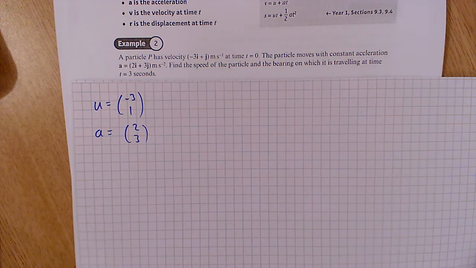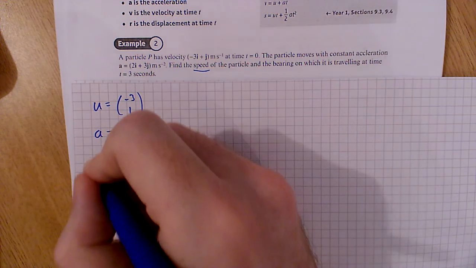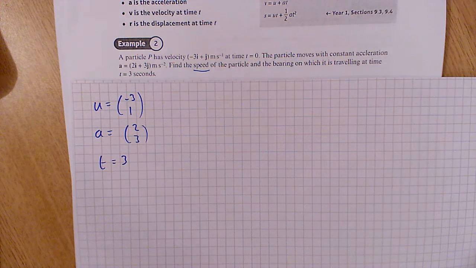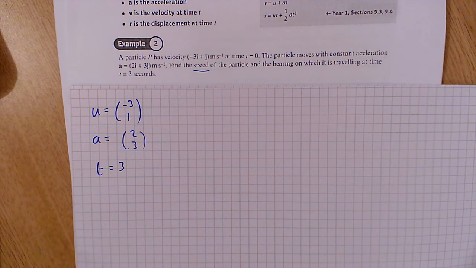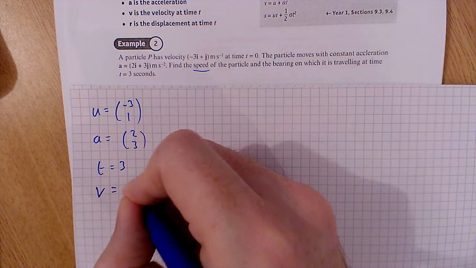It asks for the speed, right? That's important. It's not asking for the velocity, it's asking for the speed. So we'll come back to that at the end. And this is for when t equals 3, right? So to get the speed, we first have to get the velocity, and then after we've got the velocity, we will be able to turn that into speed. So it's v that we're looking for.